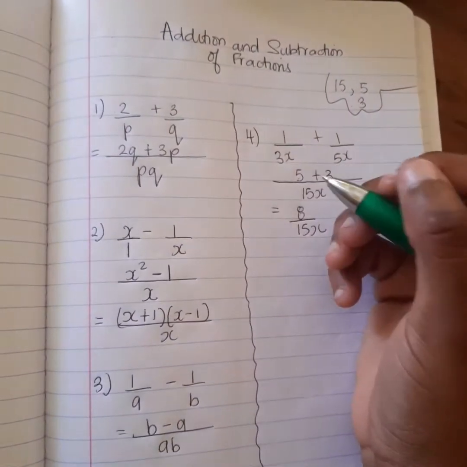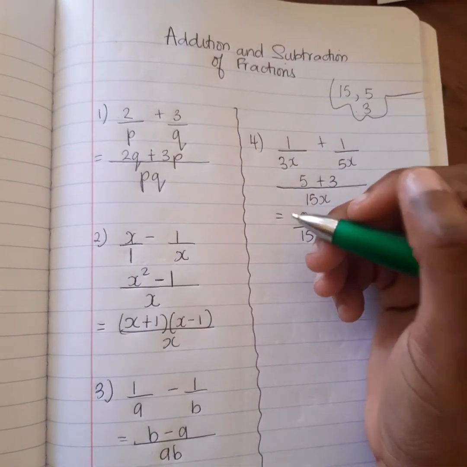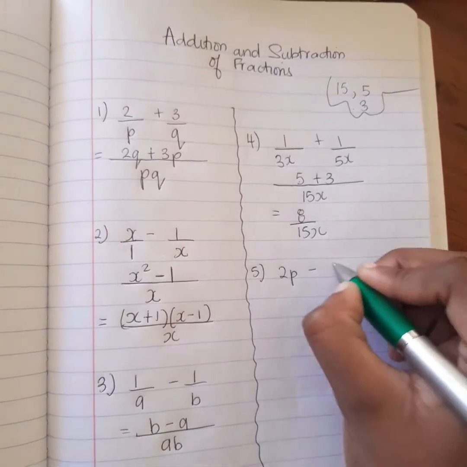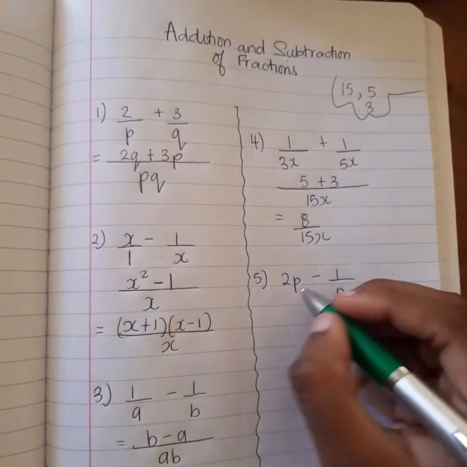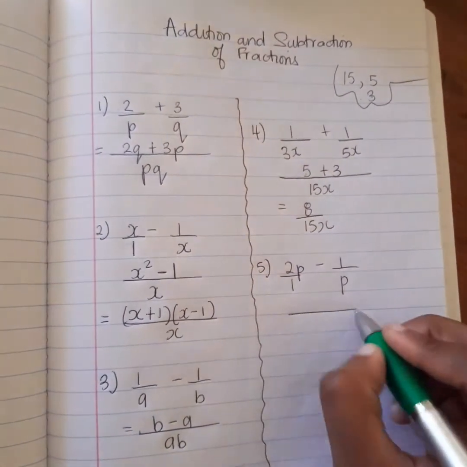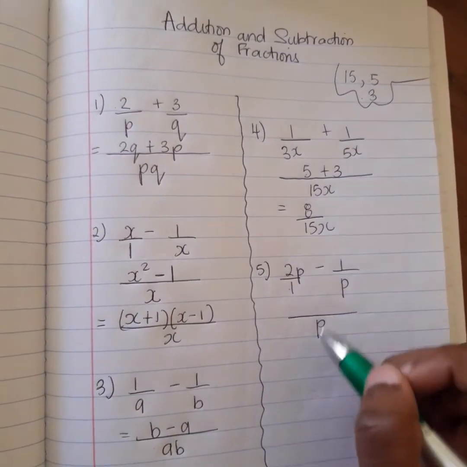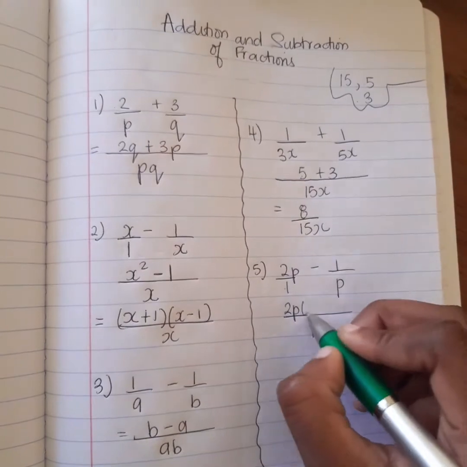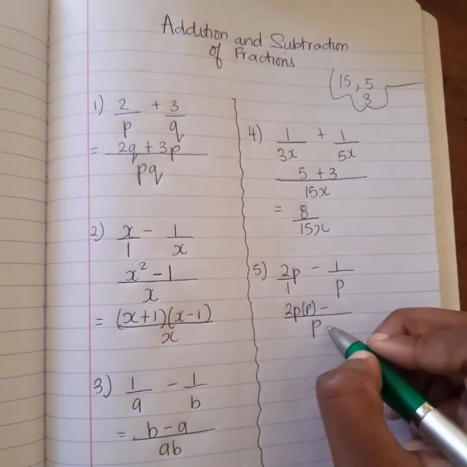Moving on to our next example, we have number 5, 2p minus 1/p. Remember, you can put that as 1/p. Now, 1 into p goes p times, so p times 2p minus p into p, 1.